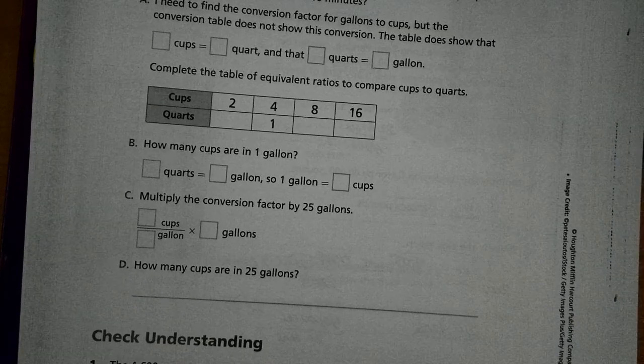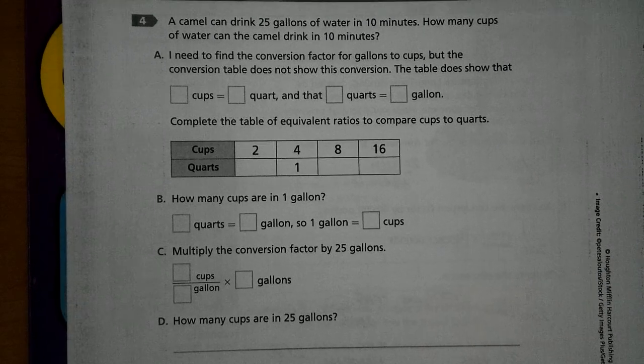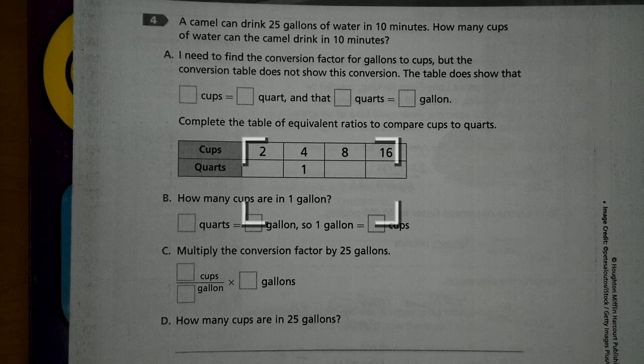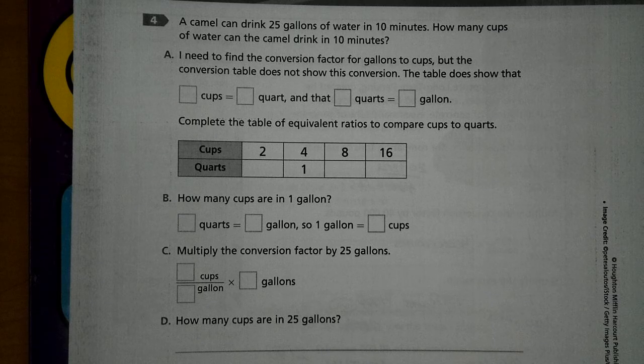So now we're going to have to do some conversions a couple times. Can you see the number 4? Nope. All right, I'll reshare it again. What about now? Yes, ma'am. Okay, all right.